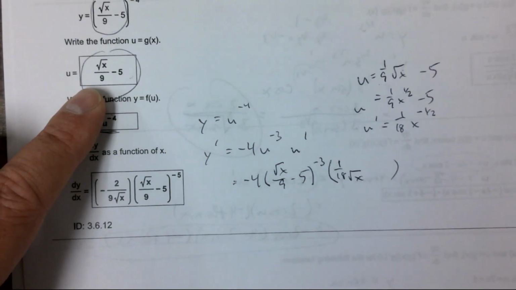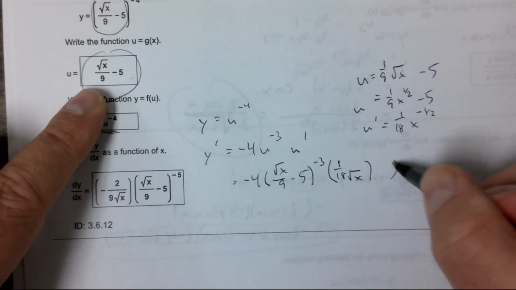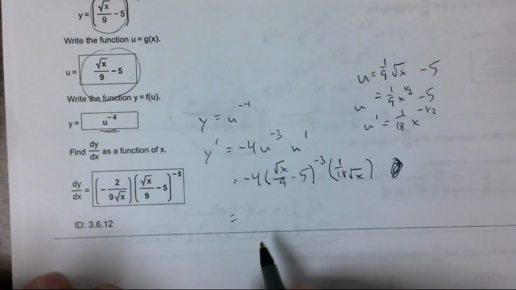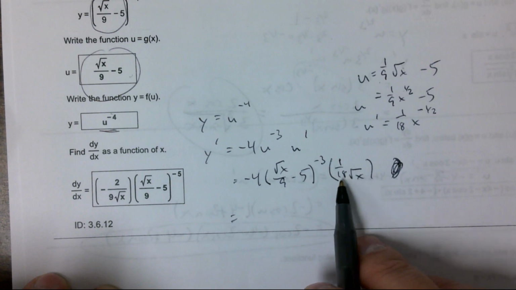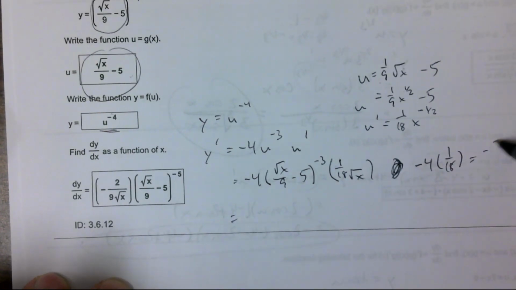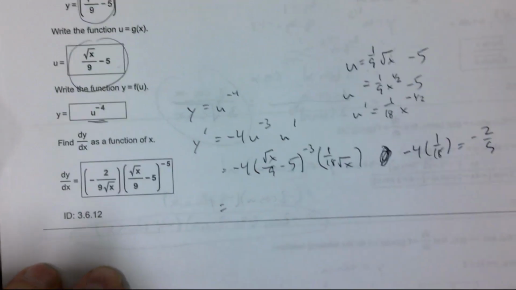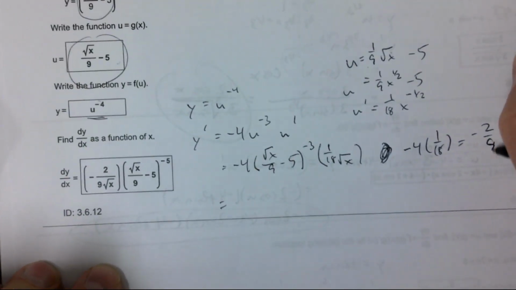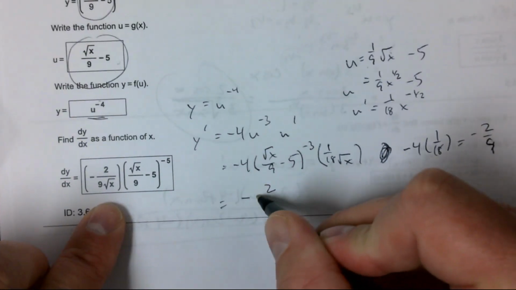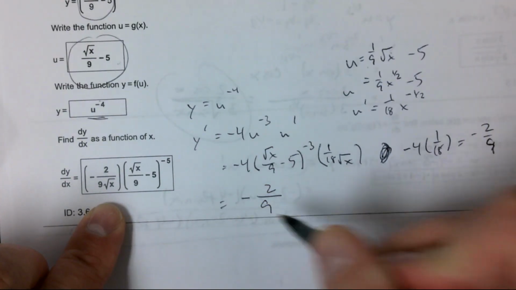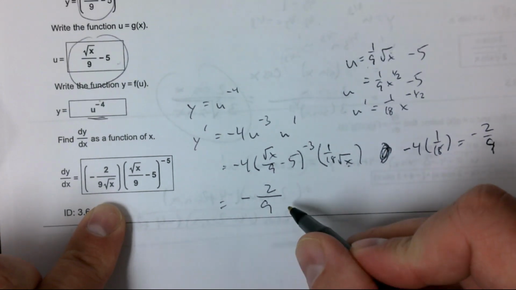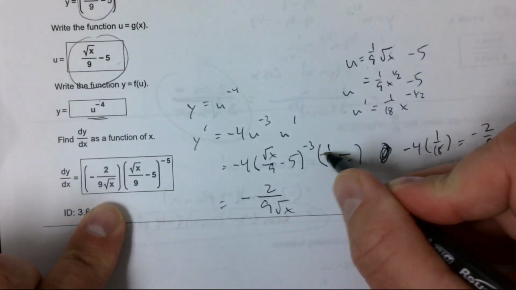Okay, so I didn't really need it open that wide. Looks like that. So now negative 4 times 1/18 is negative 2/9. So you have your negative 2 and you have your 9. We also have your square root of x on bottom, because that's like that.